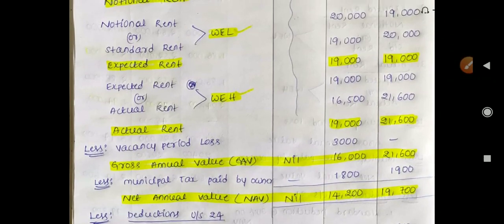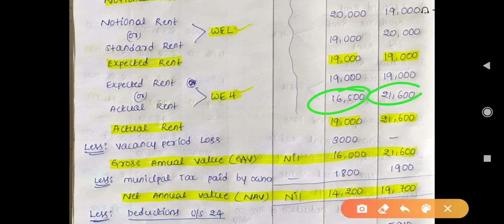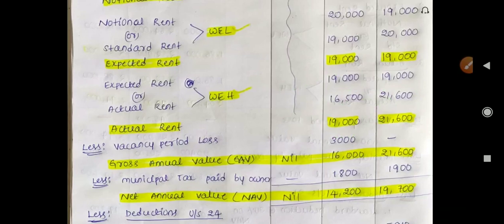Actual rent 16,500 and 21,600. Now compare these two, whichever is higher. 19,000 or 16,500, so 19,000. 19,000 or 21,600, 21,600 is the higher amount. And next you have to deduct vacancy period loss. How does that vacancy period loss come? You have to multiply the vacancy period with the actual rent per month. So here 3,000 is the vacancy period loss.